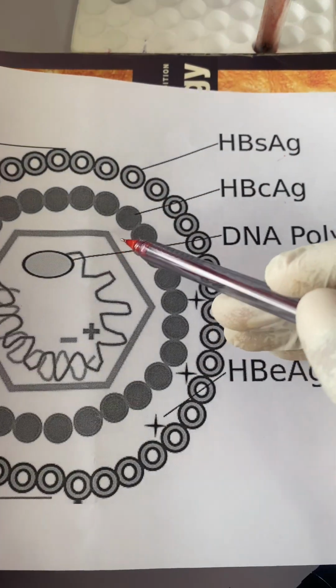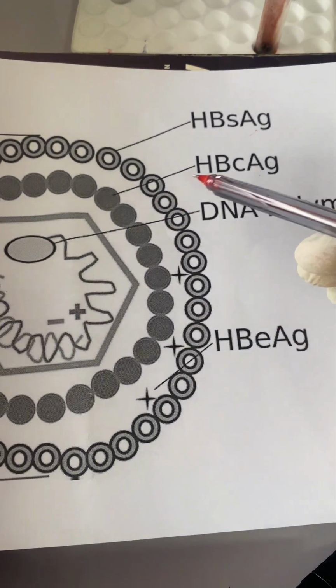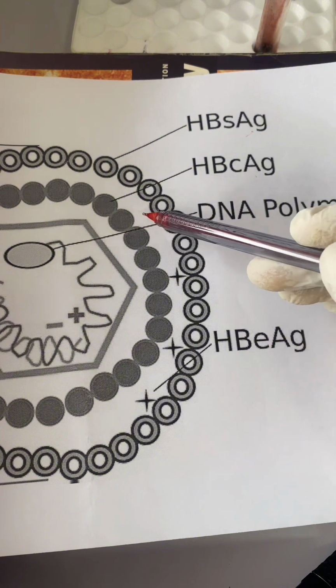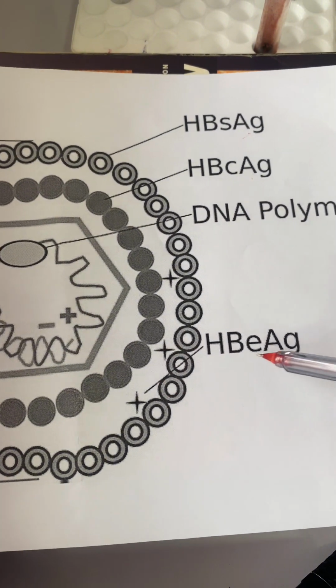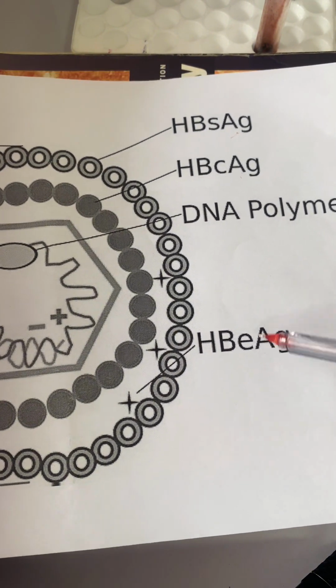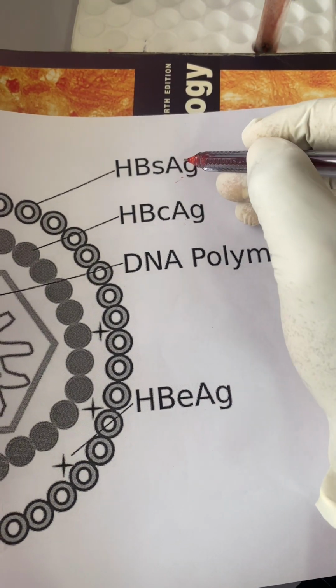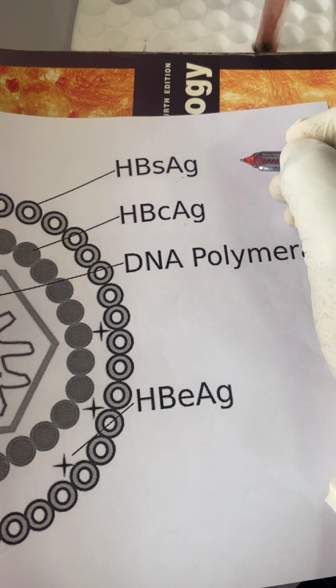Good. Then the DNA is in there. Then between the envelope and the capsid, we have the envelope antigen.